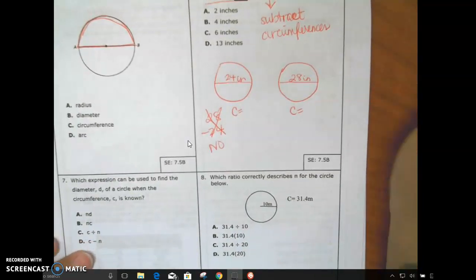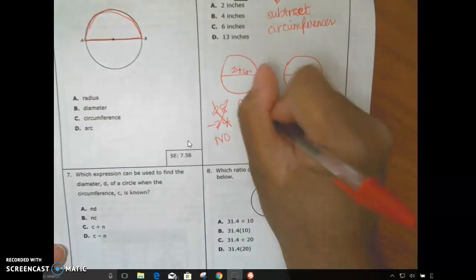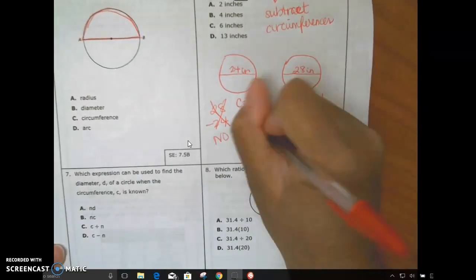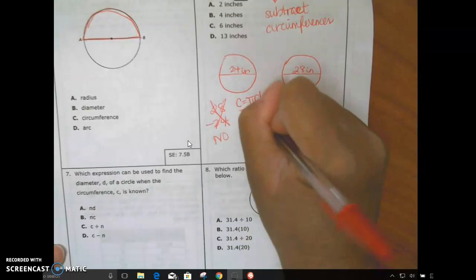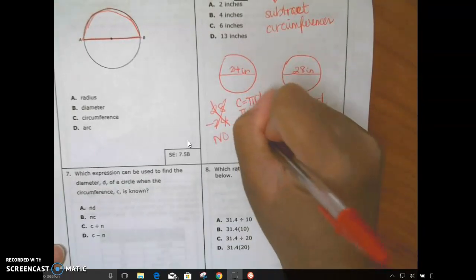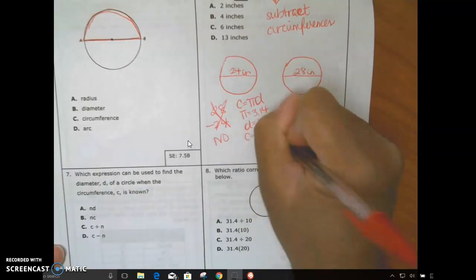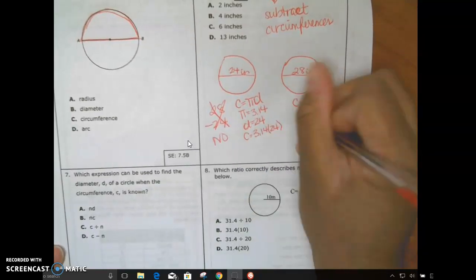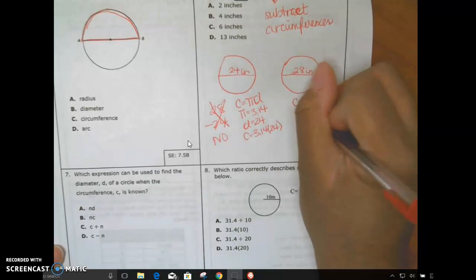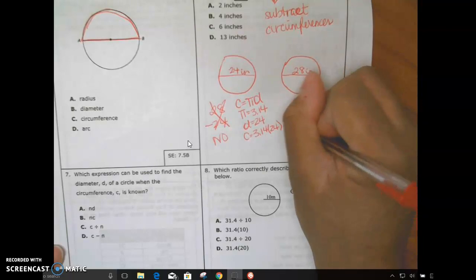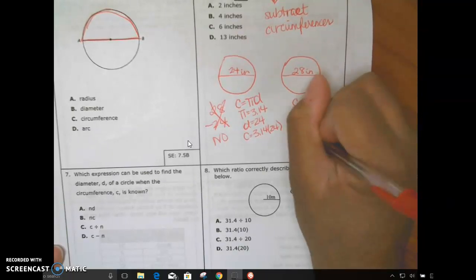What is the formula for circumference? Pi times diameter. Pi is 3.14. Diameter is 24. You need to work this out, and you need to work this out.